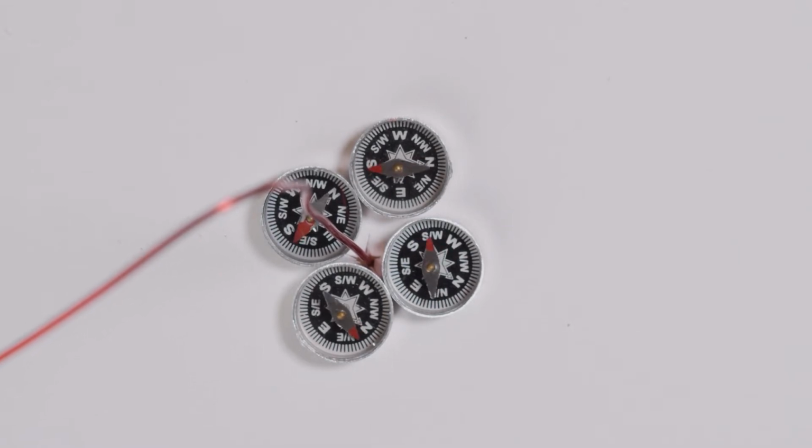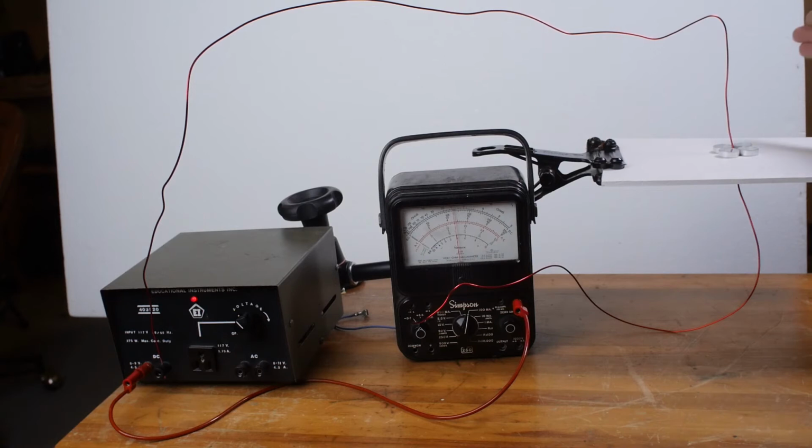All right, so let's see how we could figure out, if we have current going through a wire, the direction of the magnetic field around the wire. You're going to take your right hand, and you have to use your right hand for this, and you're going to have your thumb pointing in the direction of the current.